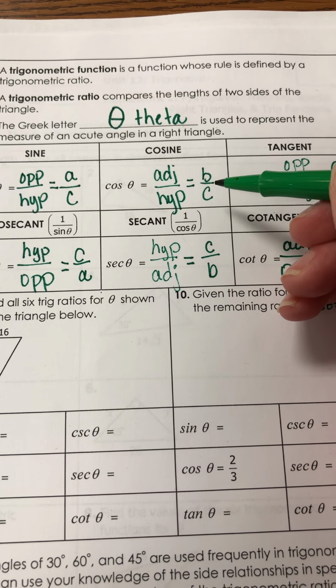And that leads us to our tangent and cotangent. Tangent is opposite over adjacent. So the reciprocal function of tangent is your cotangent, which will be adjacent over opposite. So if our tangent right here is opposite over adjacent, A over B, the cotangent would be adjacent over opposite, B over A. And once again, you'll see that they're reciprocals of one another. So the cotangent has an abbreviation of COT, and it is also 1 over the tangent.